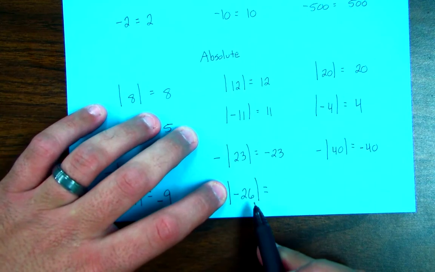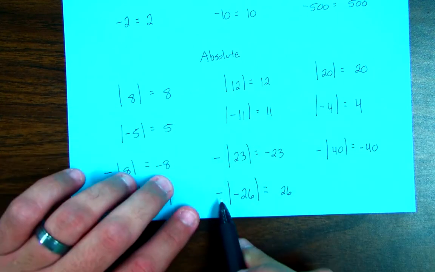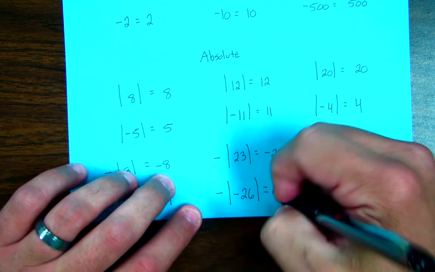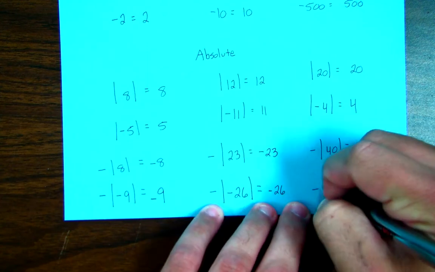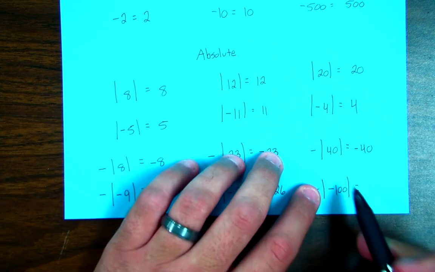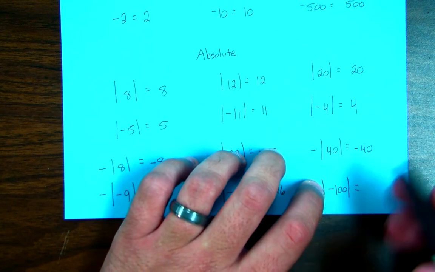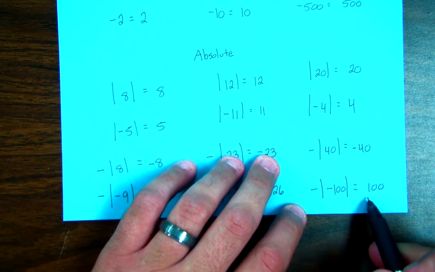The absolute value of negative 26 is 26. The negative on the outside comes and joins. And one more. The absolute value of negative 100 is 100. Bring the negative sign on the outside to join.